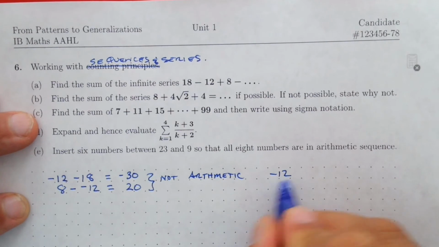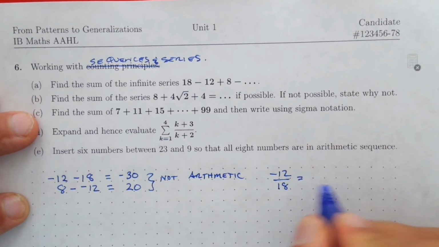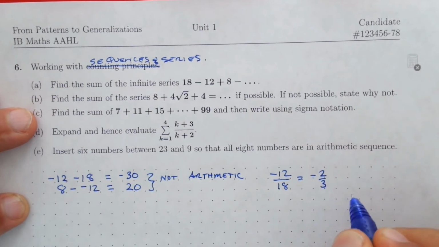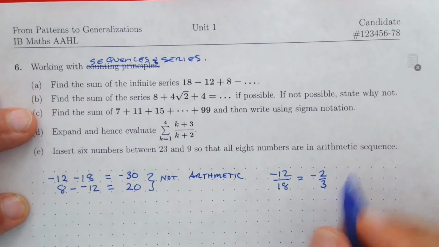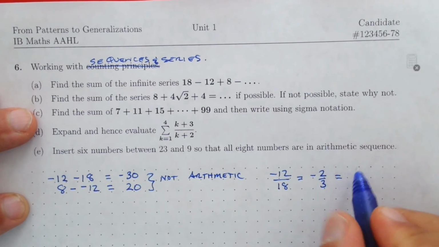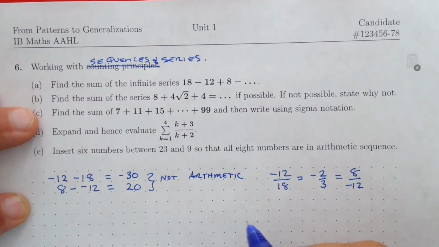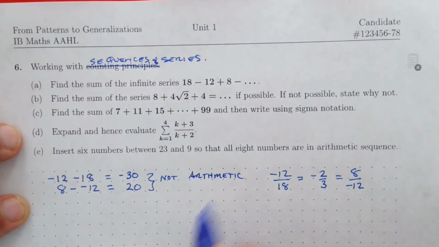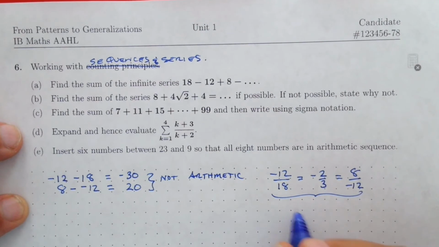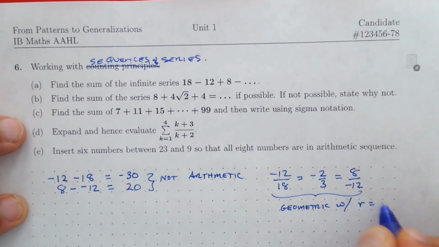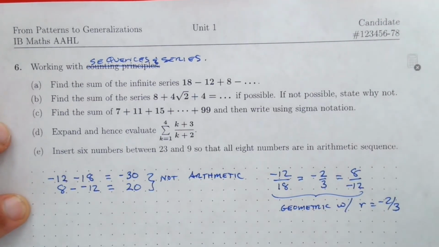So negative 12 divided by 18, if I simplify this, what would that be? Negative 2/3. And if I consider 8 divided by negative 12, that's also negative 2/3. So I have a common ratio. So therefore, we would say that we are geometric with my common ratio being negative 2/3.